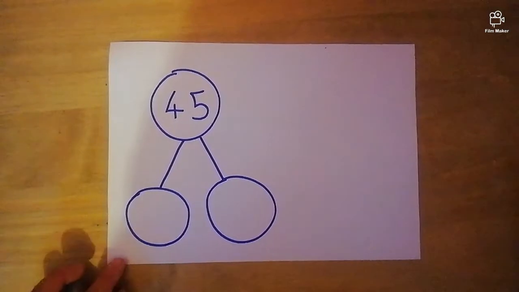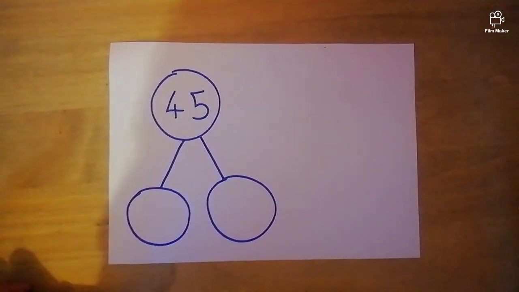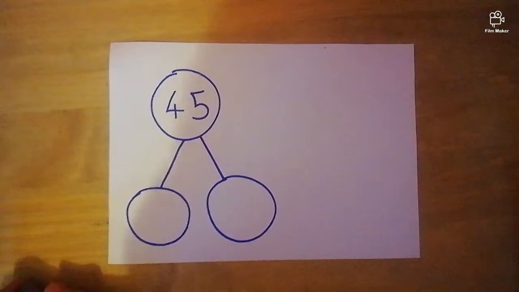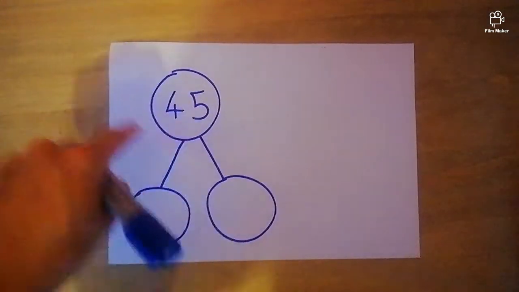Hello everyone, and welcome to another video where we're talking about place value. Now last time we talked about splitting numbers, or partitioning numbers, into tens and ones. This time I want to show you another way to represent these numbers. Let's start with the number 45.